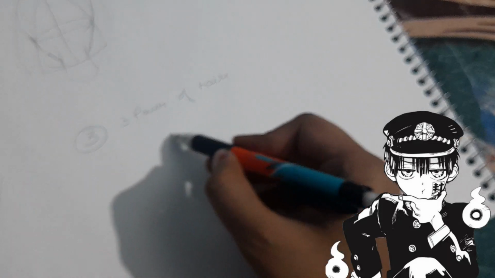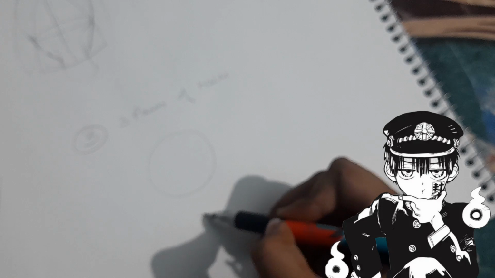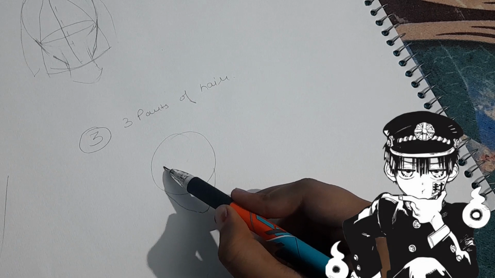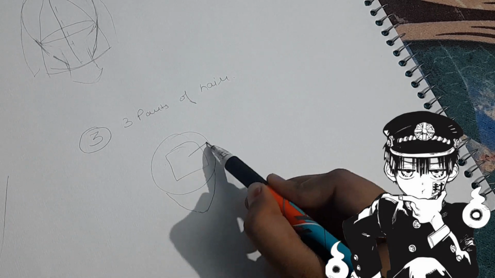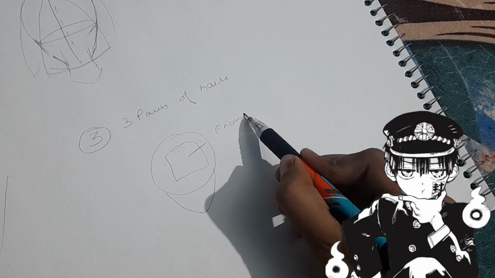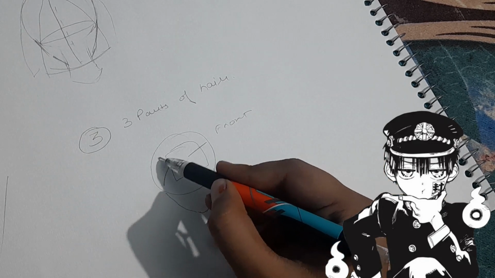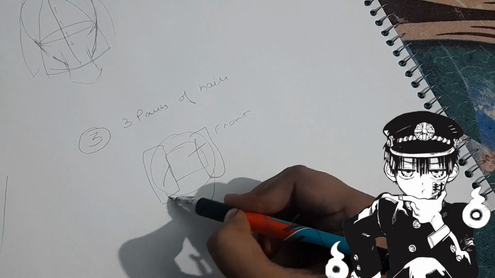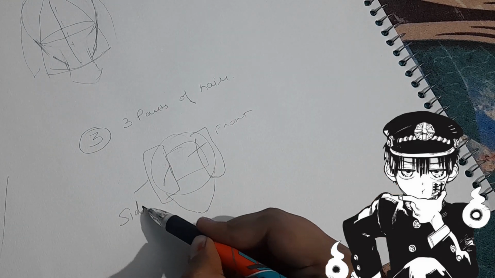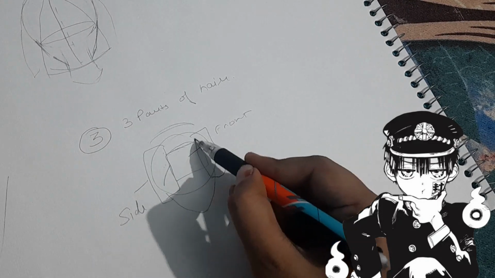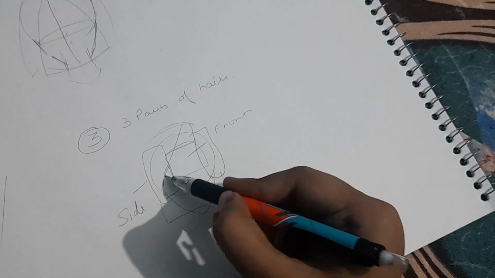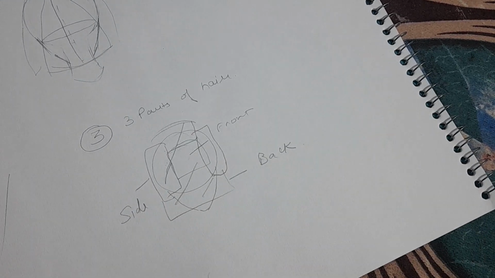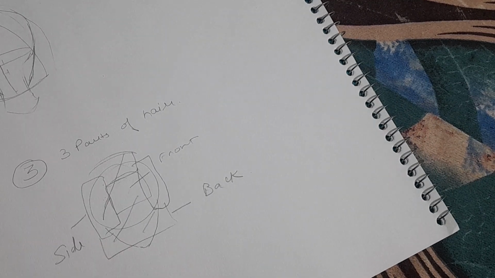The third point is the 3 parts of hair. It's the same as the second rule, where you divide your strands into 3 parts. Here you divide your whole hairstyle into 3 parts, so you can draw it more easily. First you have bangs, then you have the sides, and then you have the back. These 3 parts will help you draw your hairstyle.